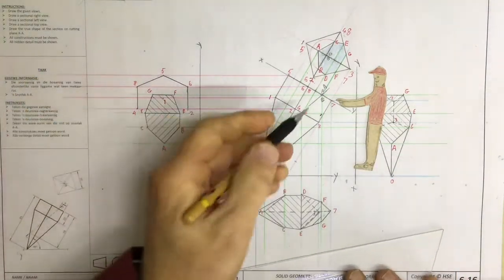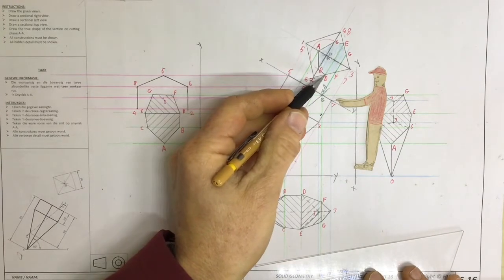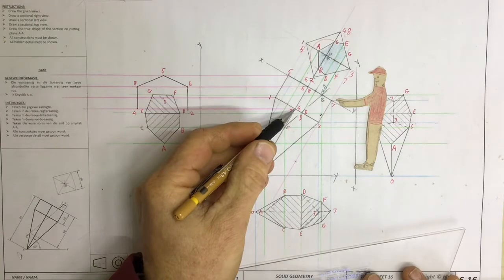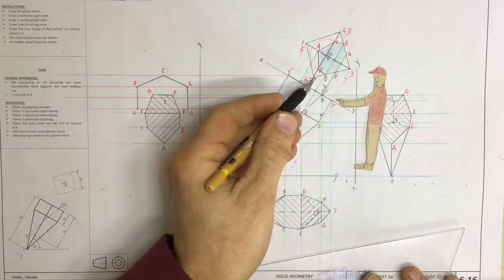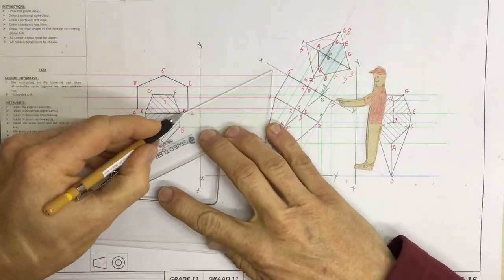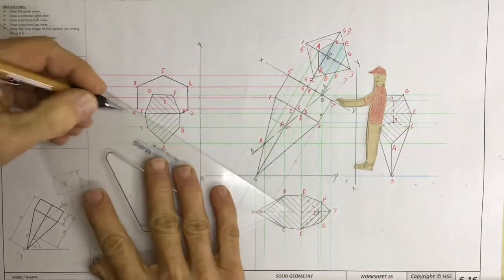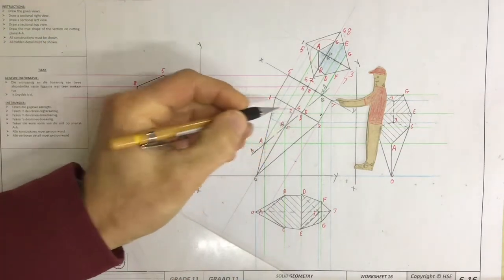I have got a line which goes, let's have a look, between 2 and D. Okay, do I have a line that goes between 2 and D over here? So definitely 2 and D there, 2 and D there. So I can go between 2 and D over here. And I can go between 4 and E over there. You can see 4 and E, I've definitely got a line.